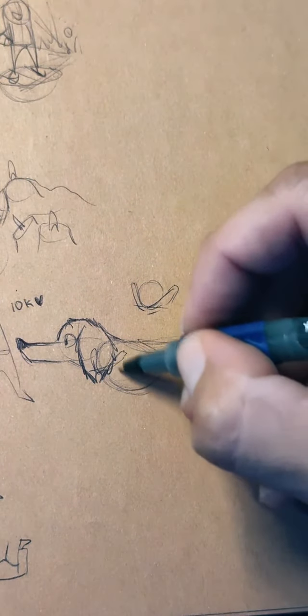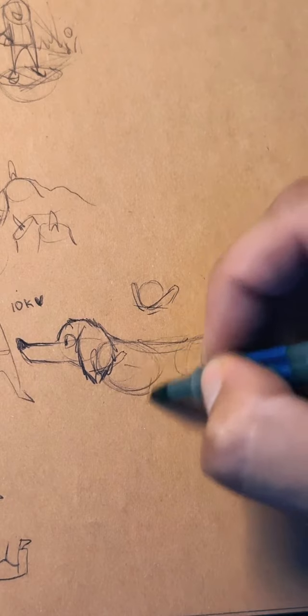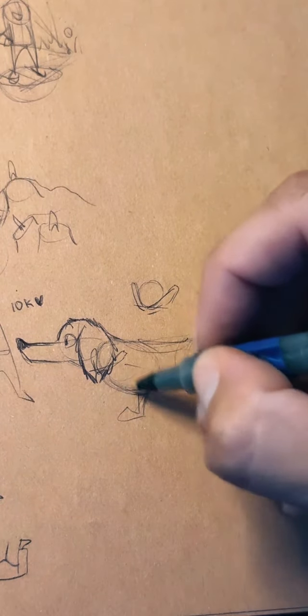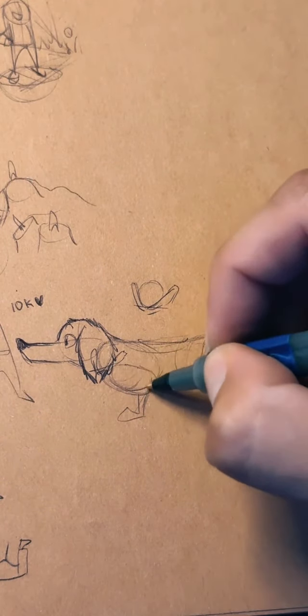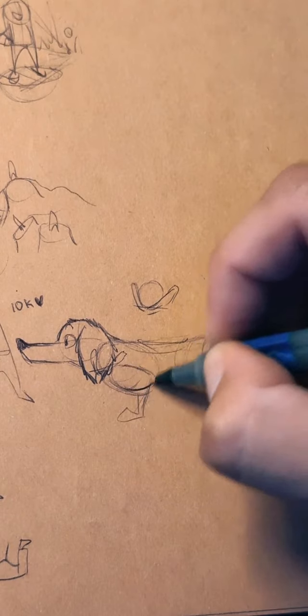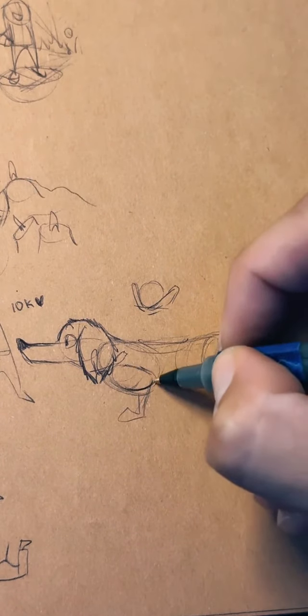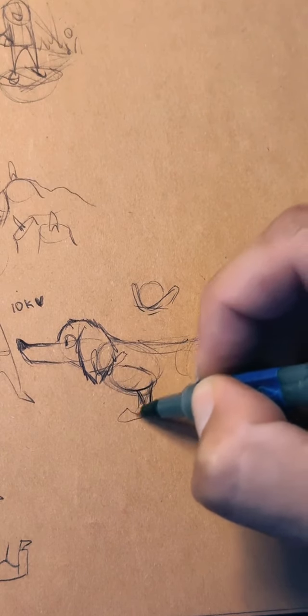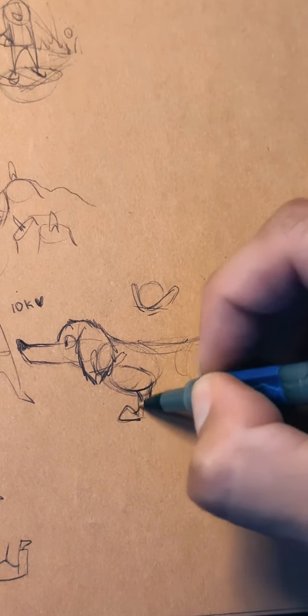Their arms are basically the same, but a little bit different than ours. Their shoulder and biceps would be pointing a little bit back. Then they have their forearm, then they have their hands.